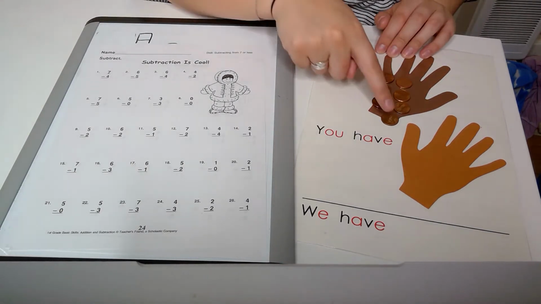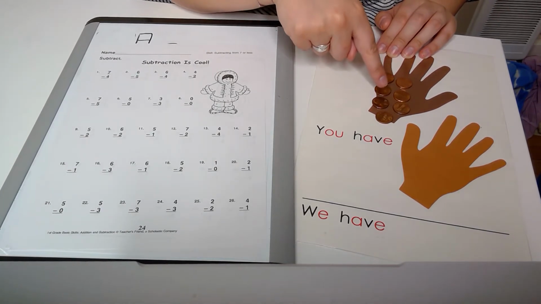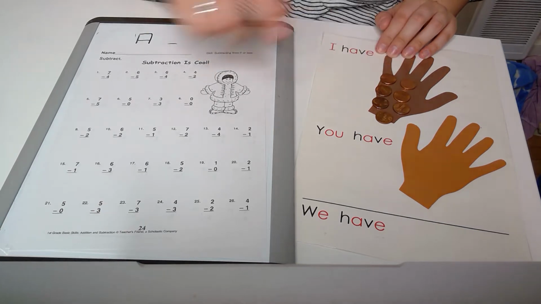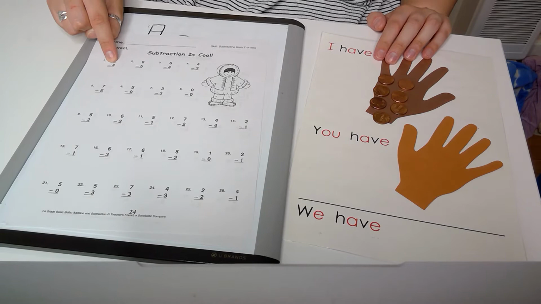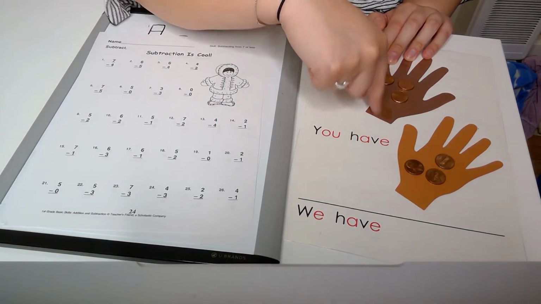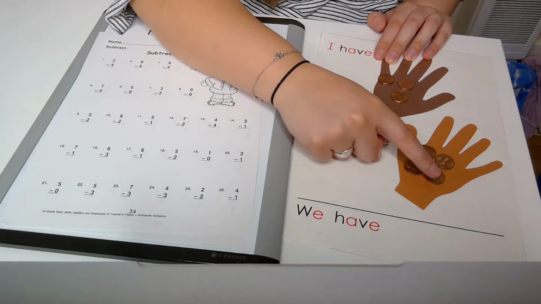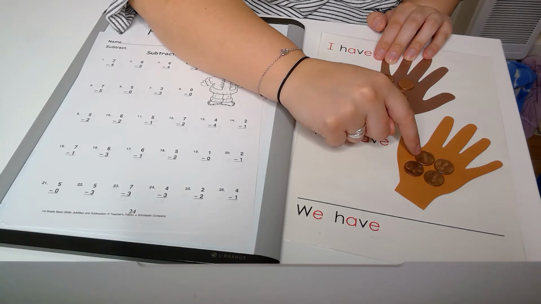Double checking, 1, 2, 3, 4, 5, 6, 7 pennies. And I am giving you 4 pennies. 1, 2, 3, 4. Double checking. 1, 2, 3, 4 pennies.